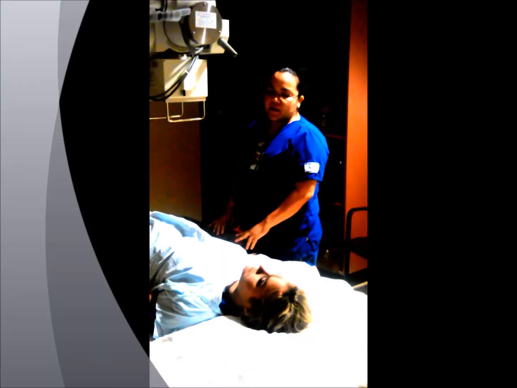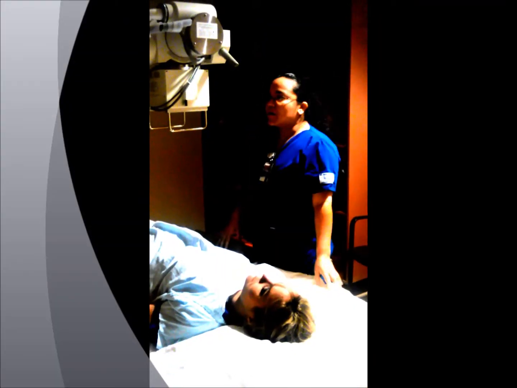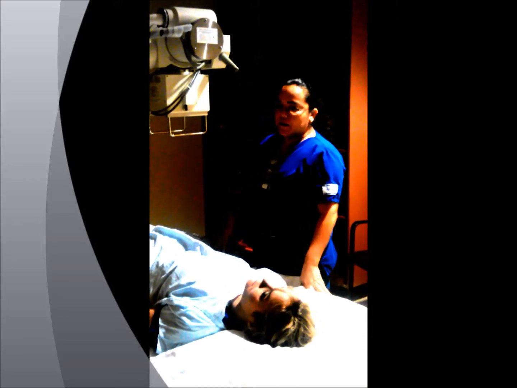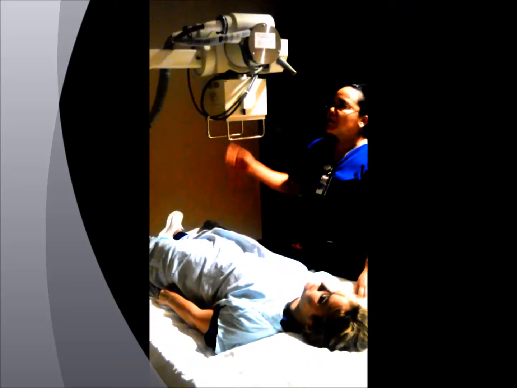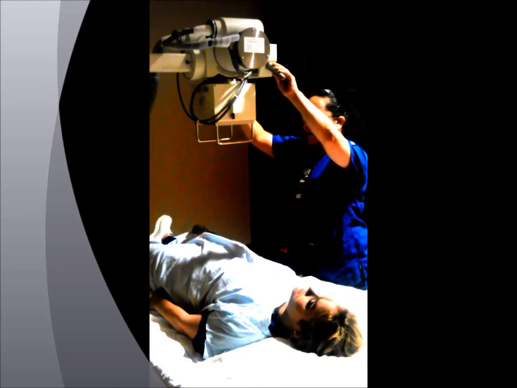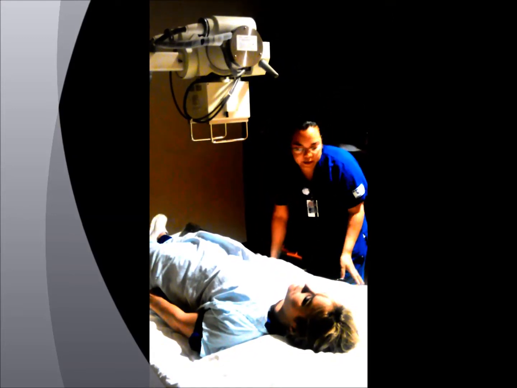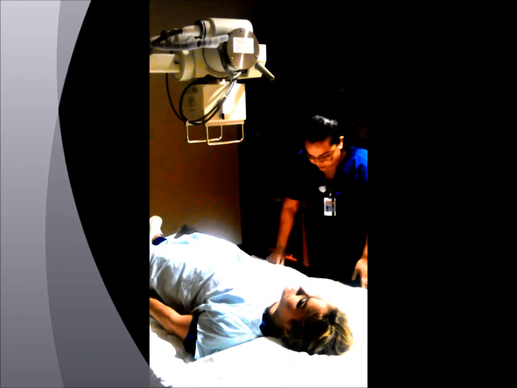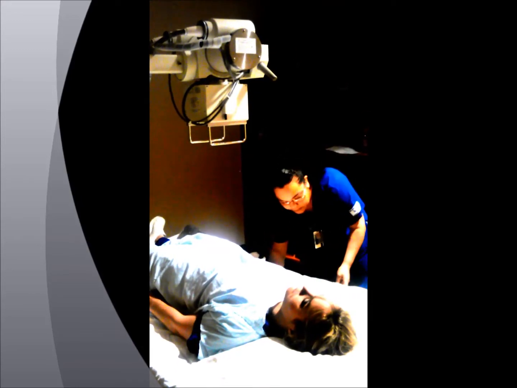Okay, I will be demonstrating the posterior obliques for the L spine. The pathology would indicate any defects to the pars articularis. So you want to have your patient in the supine position and make sure that the tube is at 40 inches from the bucky. The cassette, you can use a 10 by 12 or 11 by 14.